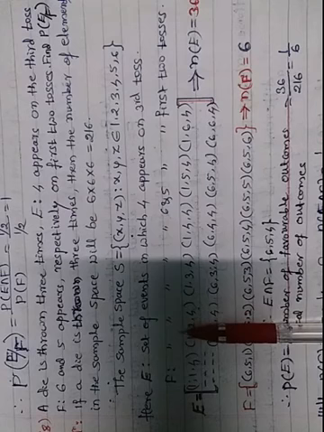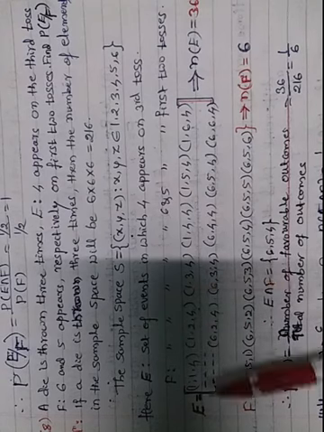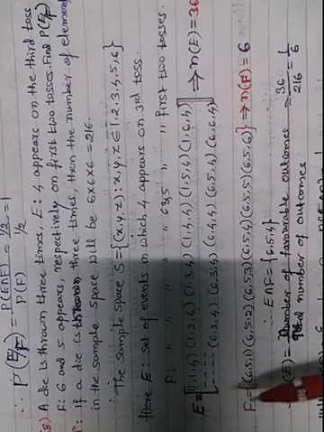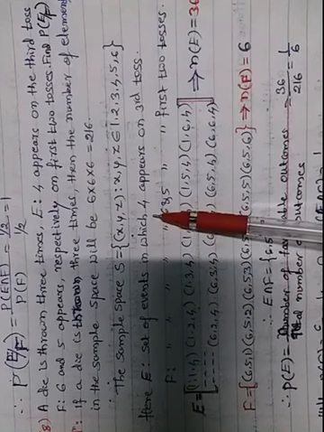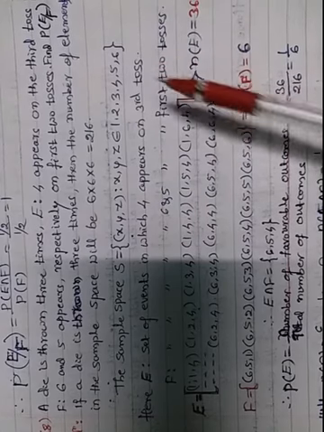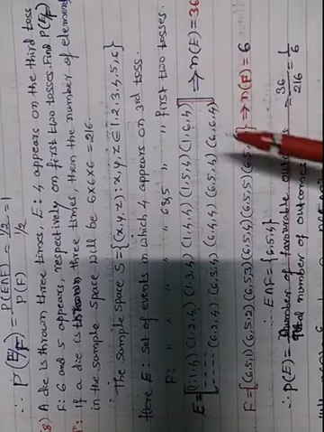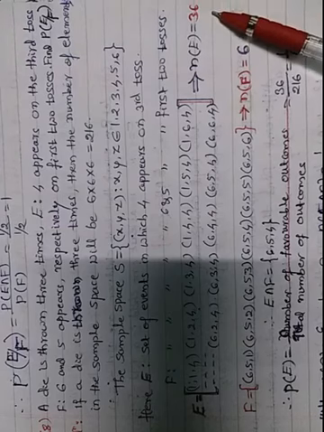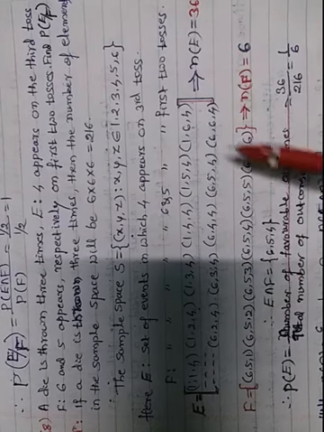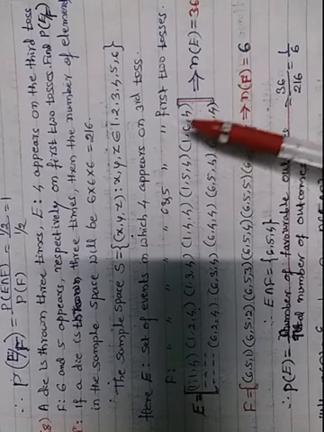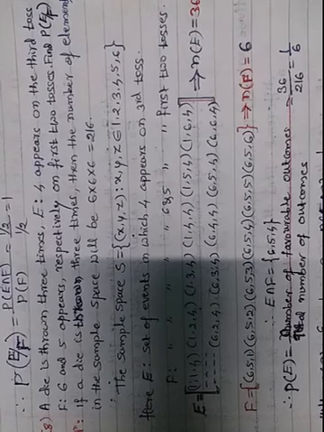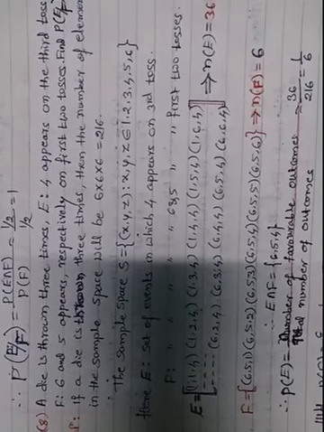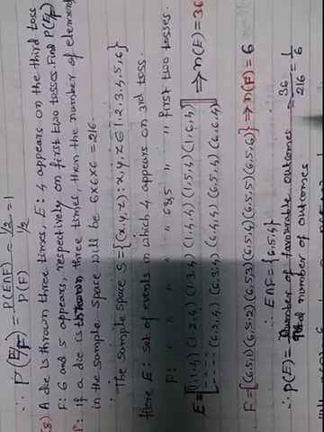But according to the condition, out of the sample space of 216 outcomes, according to the set of outcomes in which 4 appears on the third toss, 36 outcomes belong to the event E, because in that condition 4 should appear in the third toss only.